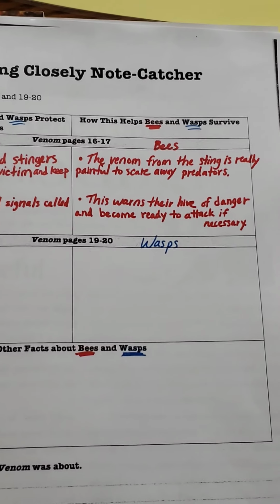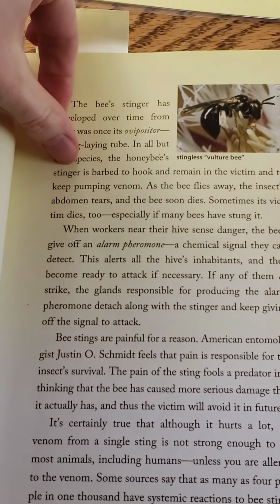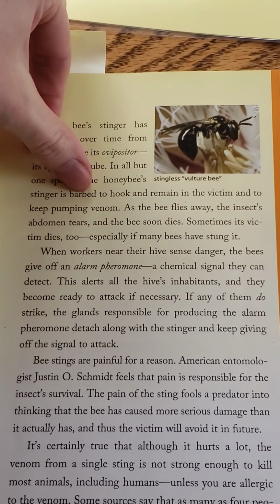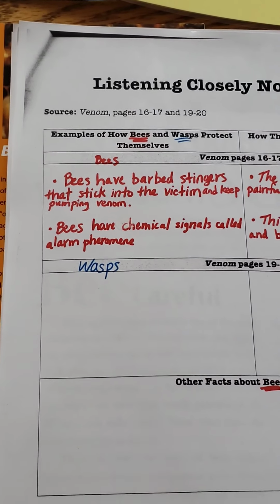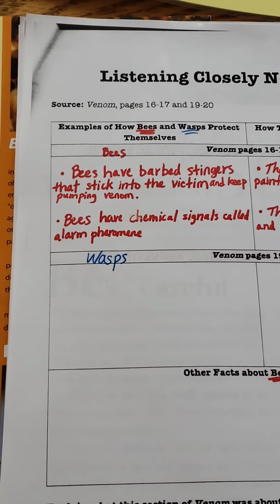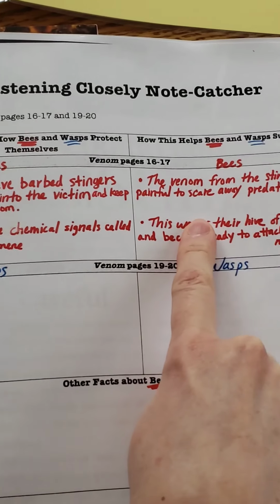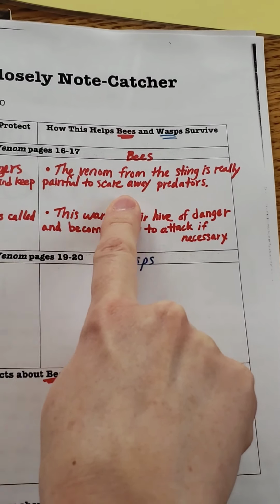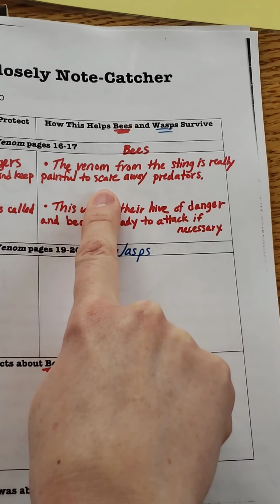So for bees, if you read over here, it's talking all about how they have a barbed stinger that sticks into the victim, and then it keeps pumping out the venom. It's like it's got a hook to it, and it just keeps pumping it out. So I wrote that down, and then over here, this is how they survive. I took that information and tried to figure out how they survive from it.